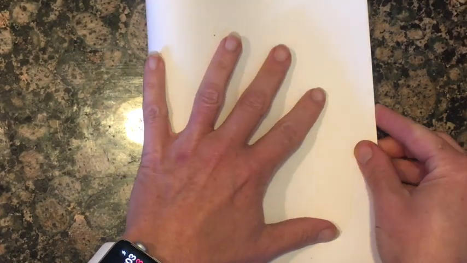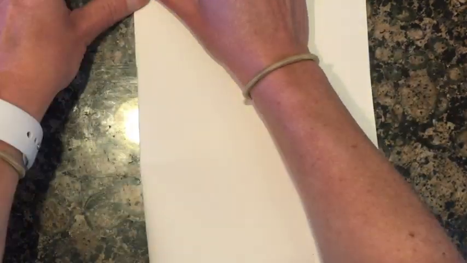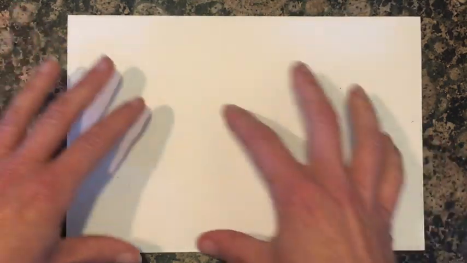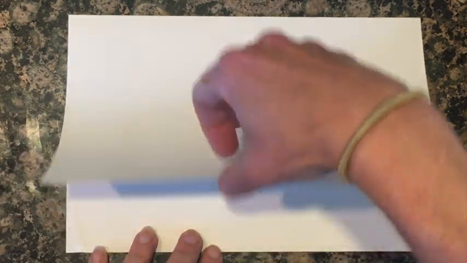Okay, so the first thing that you're going to do is take your piece of paper, and since we're going to make this into a card, we're going to fold it in half. So just fold it right on the very half, and then press down nice and hard so you get a nice crisp edge. And then we're going to turn our paper so that it is horizontal with the fold at the top, so that you can open it up and write a letter in here to your mom.